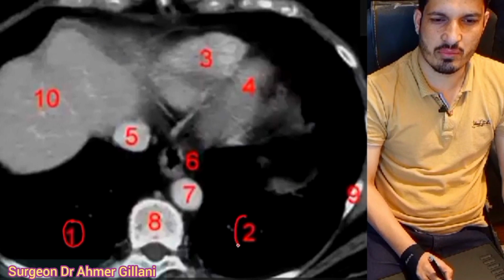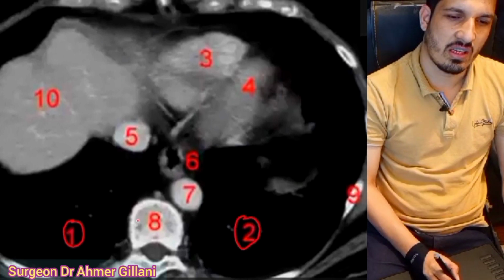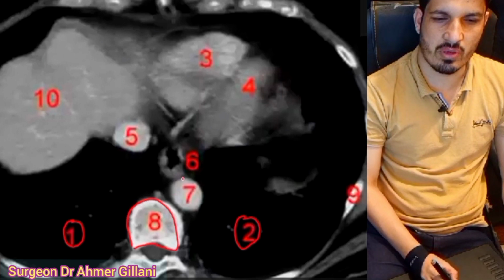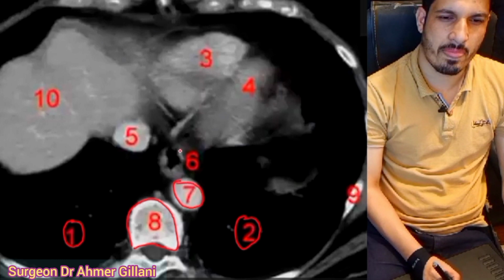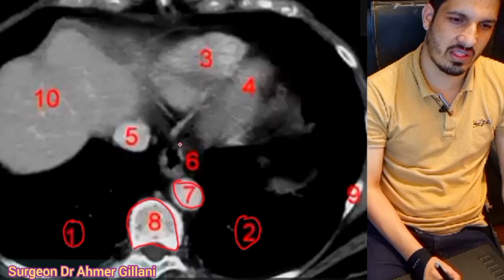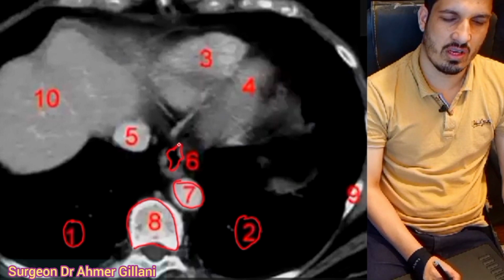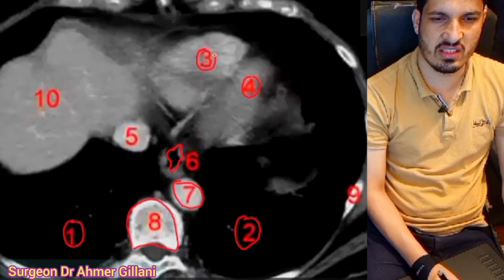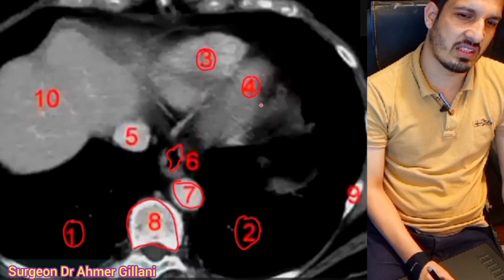Structure number 2, they are the lungs. Structure number 8, which I am marking here, this is the vertebral body. 7, this is the aorta, and you might be thinking, what is this hollow structure filled with air? Basically this structure exactly I am showing. This is the esophagus. Again structure 4 and structure 3, they are the ventricles.